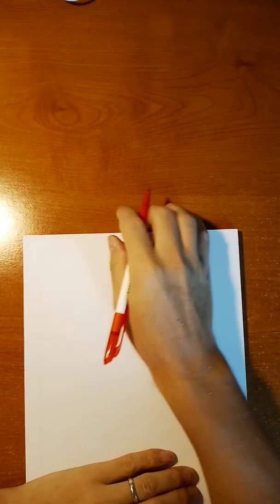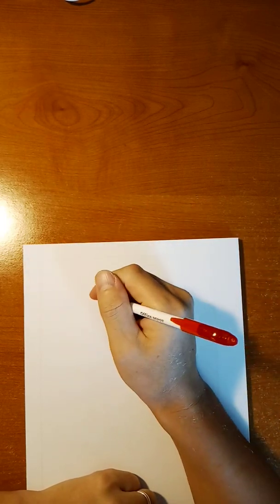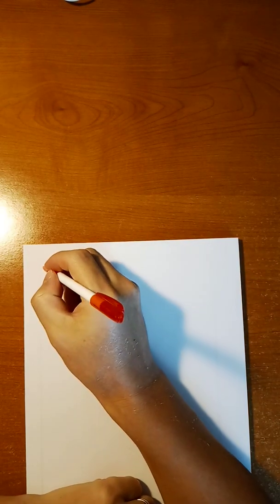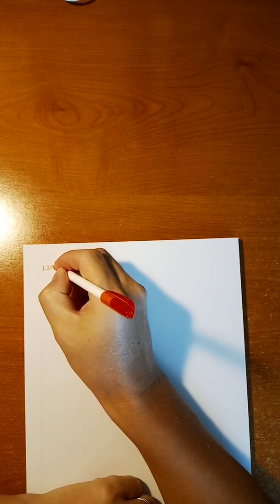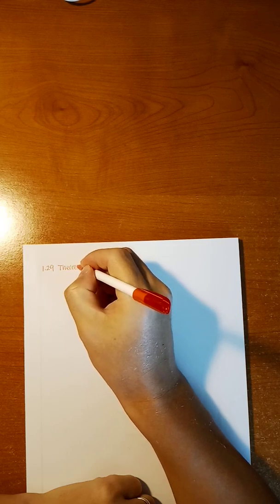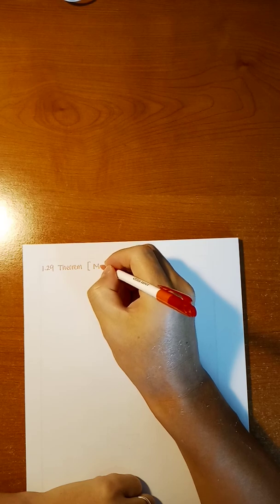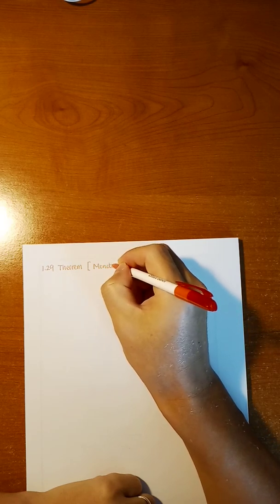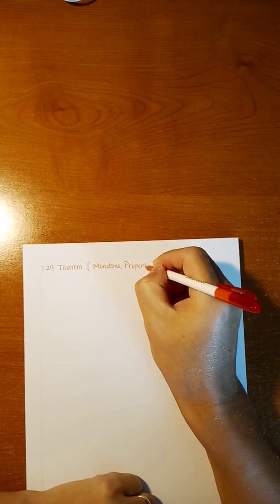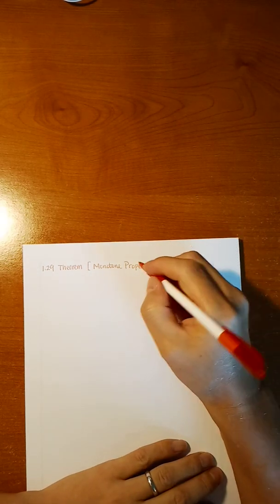Okay, let's continue the discussion. In the next theorem, we're going to discuss the so-called monotone properties. Monotone property. So what is a monotone property?